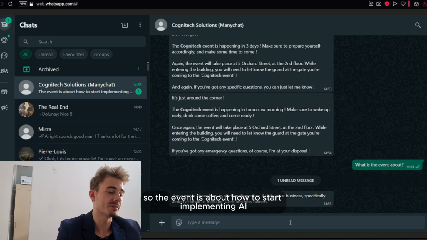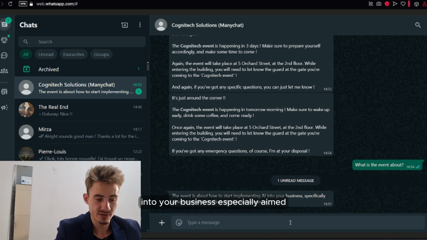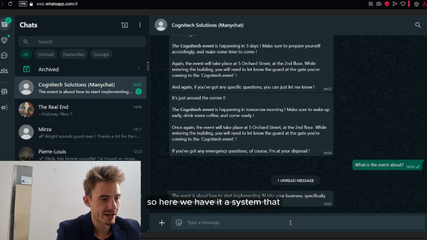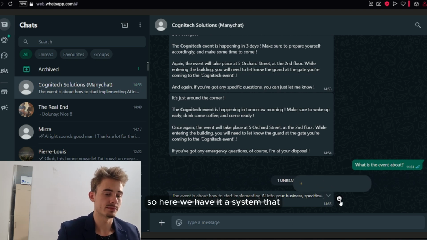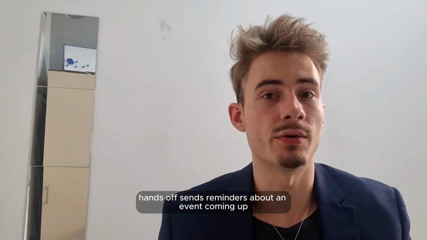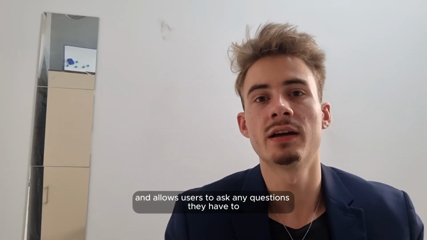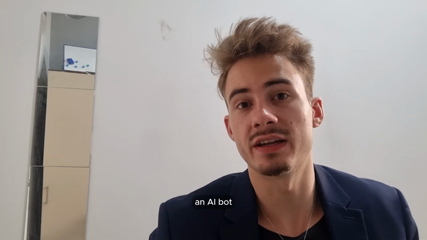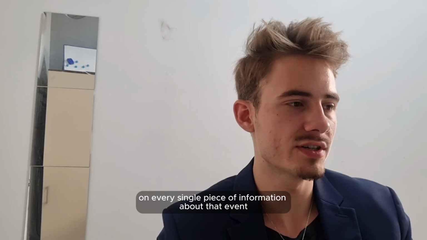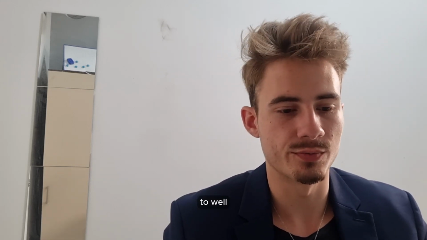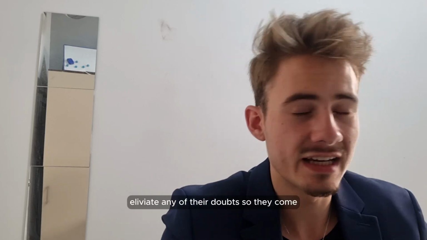The event is about how to start implementing AI into your business, especially aimed at small to medium-sized business owners. So here you have it, a hands-off system that sends reminders about an upcoming event and allows users to ask any questions they have to an AI bot trained on every piece of information about that event, to alleviate any of their doubts.